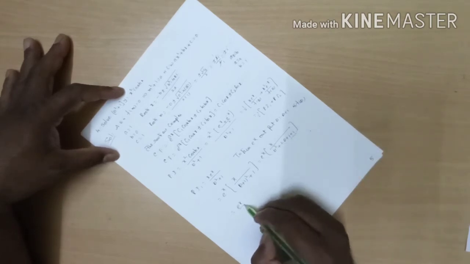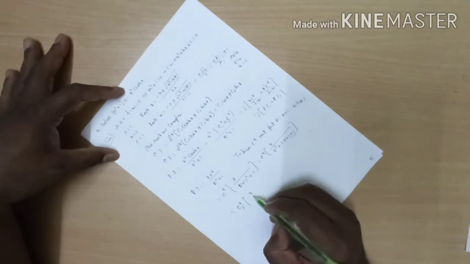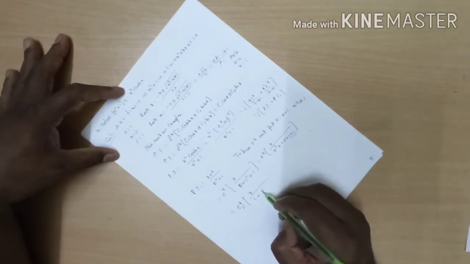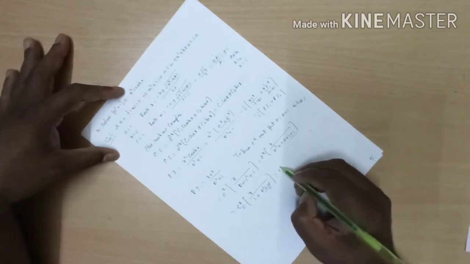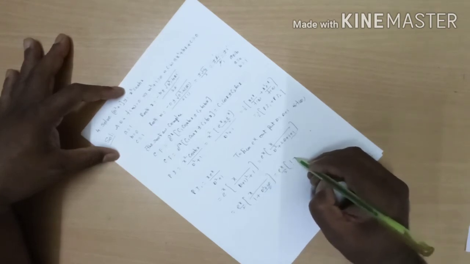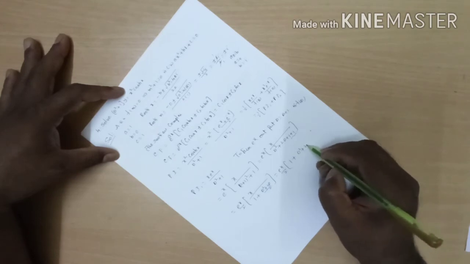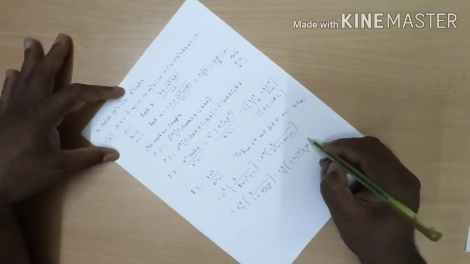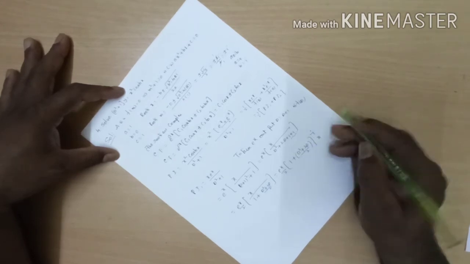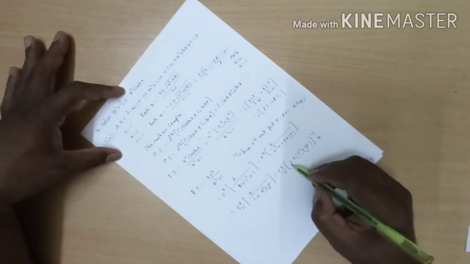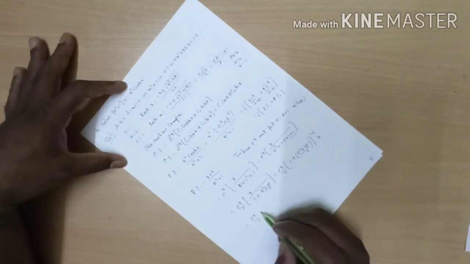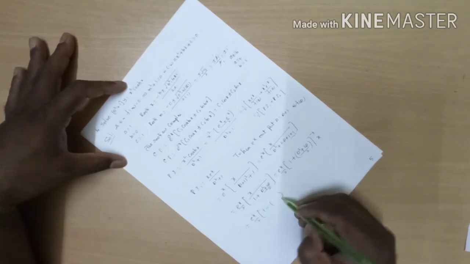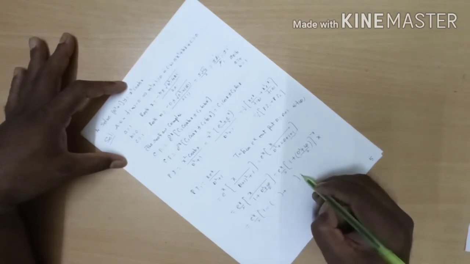e^(x/2) common, x by 1 plus D squared plus 2D by 2. It can be written as e^(x/2) into (1 plus (D squared plus 2D)/2) whole power minus 1, into x. Here you can see it is in the form of (1 plus x) whole power minus 1: e^(x/2) into (1 minus something plus so on) into x.